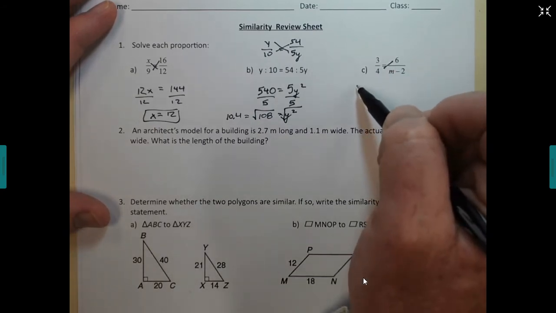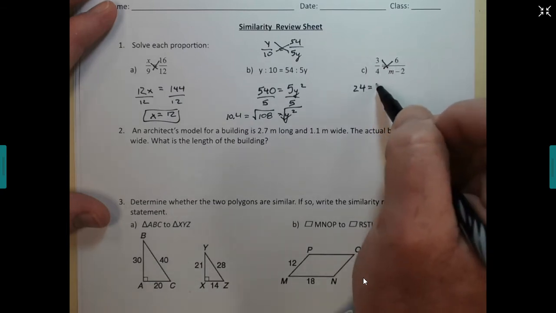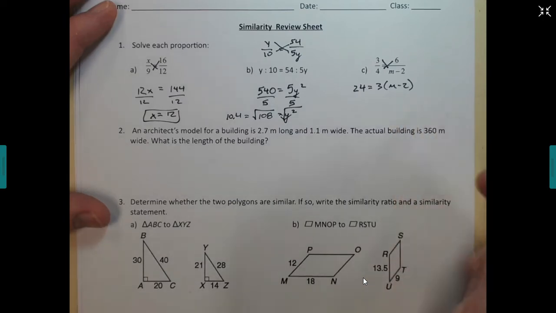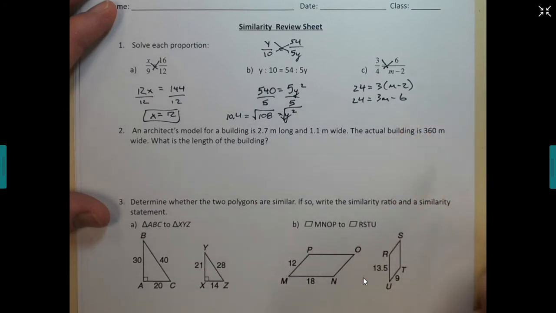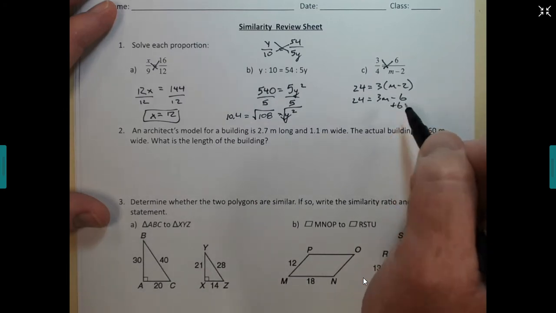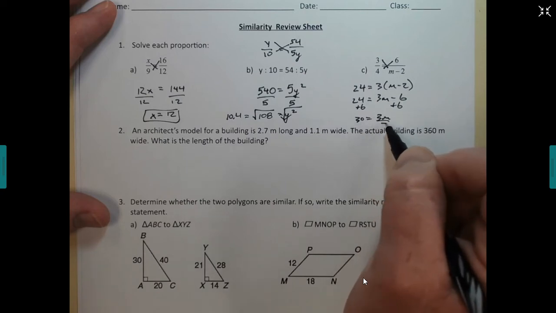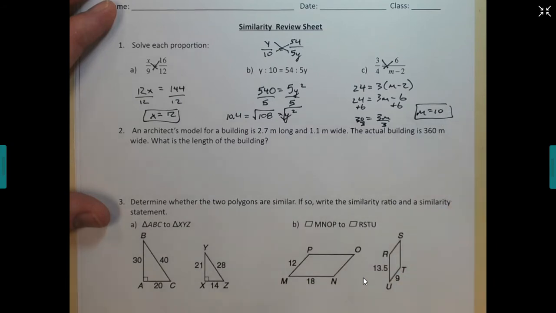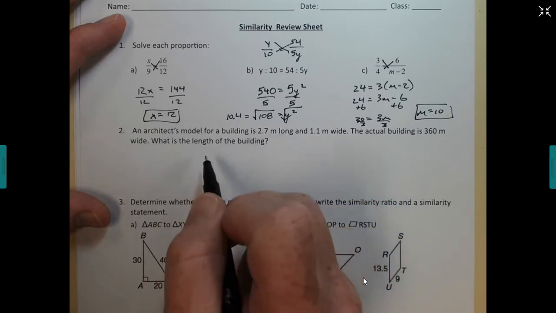Not on 4 times 6. That's not so bad. But 3 times m minus 2. Make sure you're distributing the 3 times the m and the negative 2. Then if I add 6 to both sides and divide by 3, m is 10.